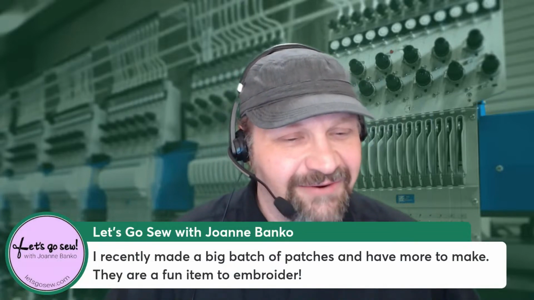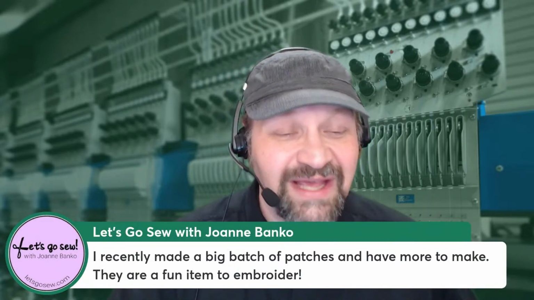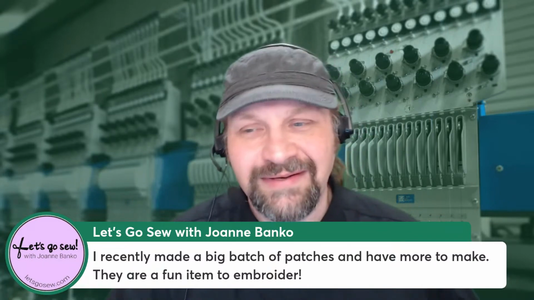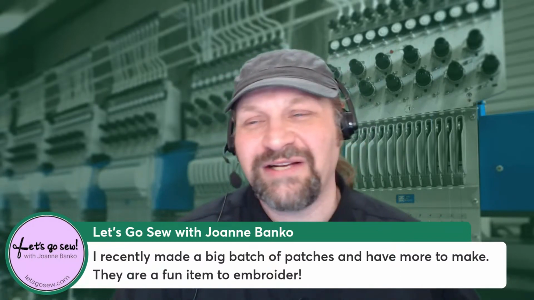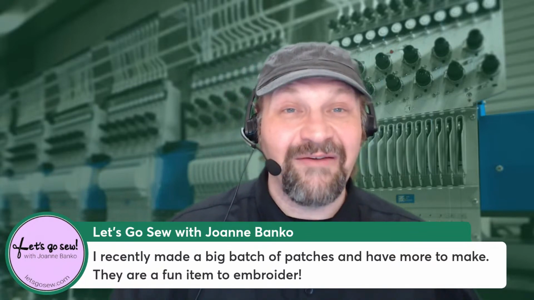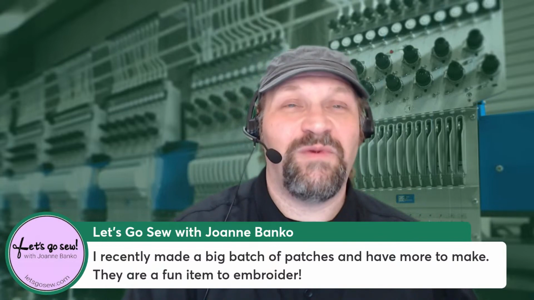Love to see these. I recently made a big batch of patches and have more to make. They are a fun item to embroider. I am a big fan. Love making patches. There are people who certainly are more dyed in the wool patch folks than I am, but I very much love patches and emblems and have long been a proponent of bringing small run patches into your shop for so many reasons. They are so able to help you with different things.